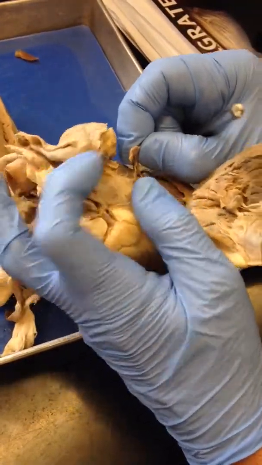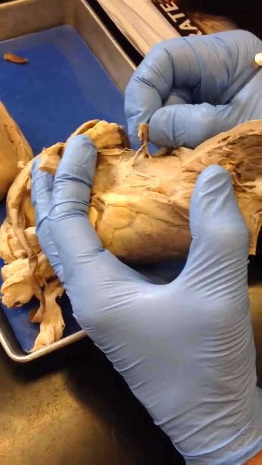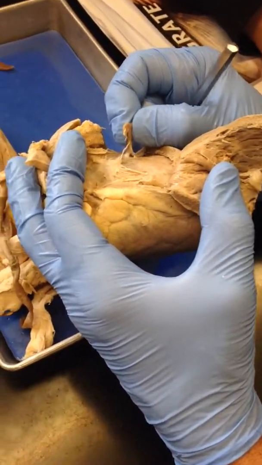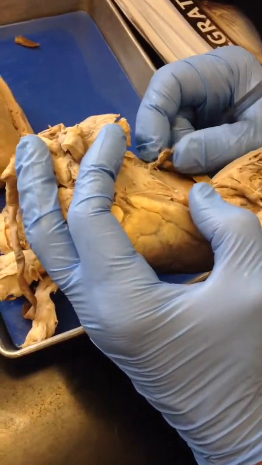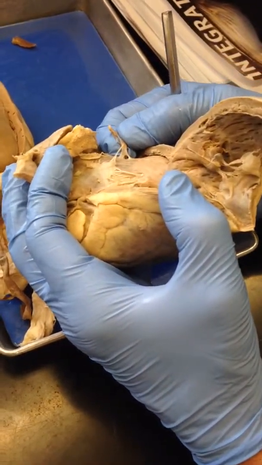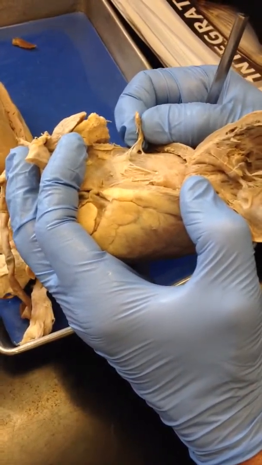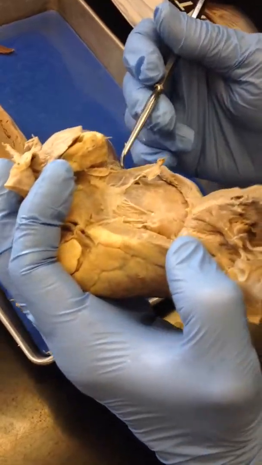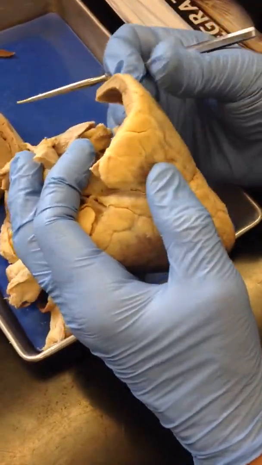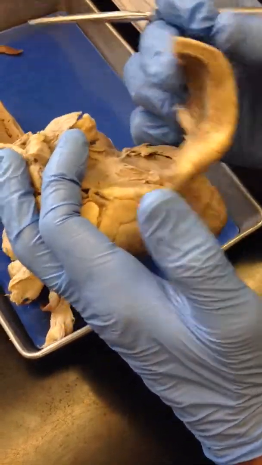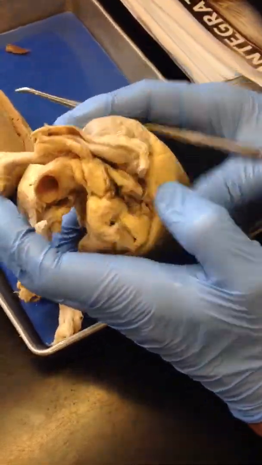You know what this thing is? It's not on the board. You're not held responsible for it. See that coming on? That's a nerve coming on. That's the moderator band. And what it does, it comes off the bundle of His and brings impulses to the outside of this wall to control it. That's why it's there.